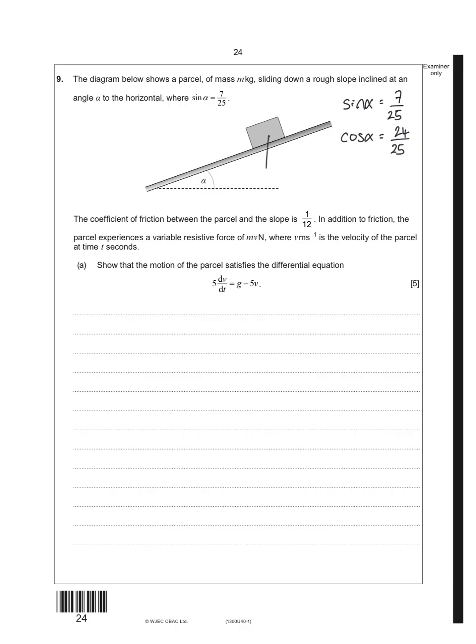What else do I know? I've got a mass of m kilograms, so mg newtons there. It's sliding down a rough slope, so friction is there. In addition to friction, the particle experiences a variable force of mv newtons, so that's mv. Okay, and then important to note, remember that angle there is the same as alpha. So moving down the slope, I'm going to say acceleration is in that direction.